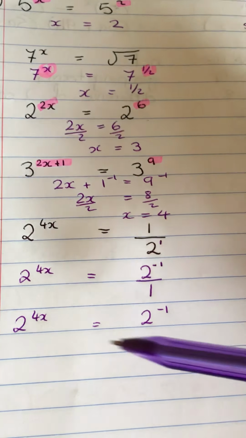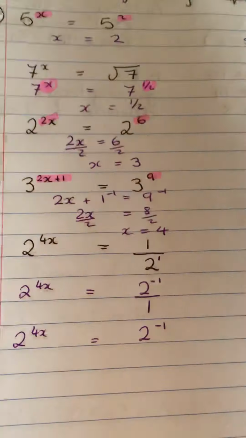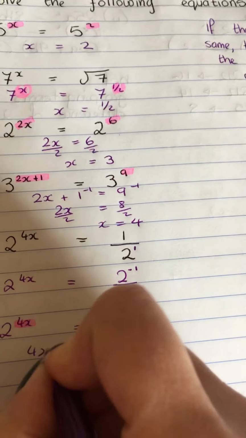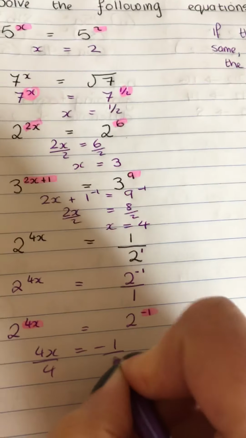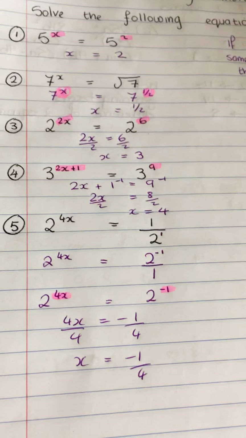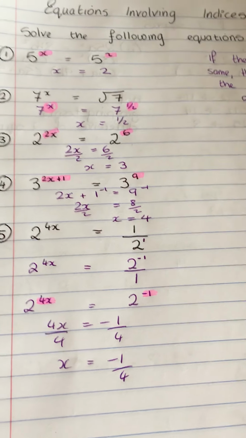Okay, then our bases are the same. Both bases are 2, so we can let the powers equal. So we can say 4x equals minus 1, divided by 4, x equals minus a quarter. Okay, so I'm going to get you to practice those now first before we go any further with it.